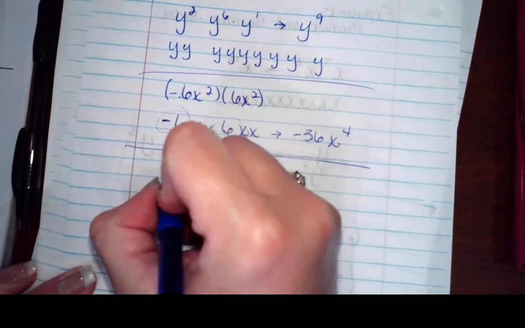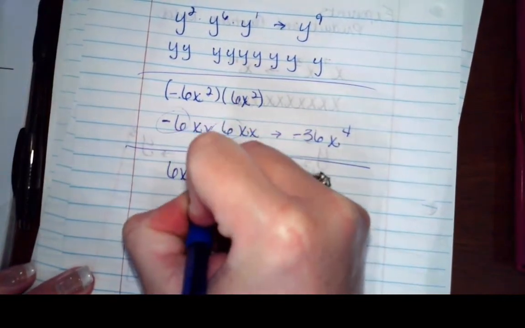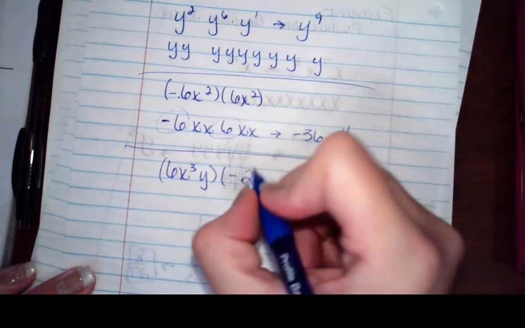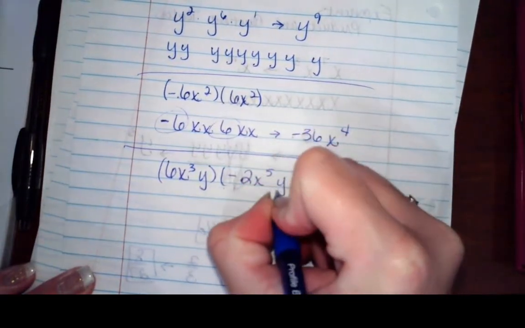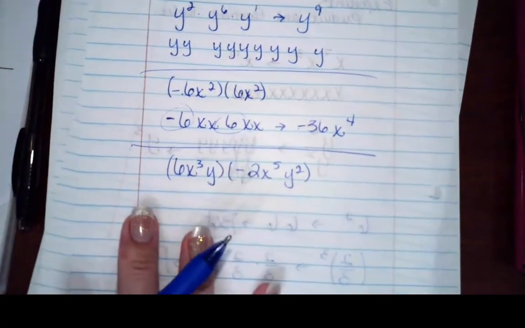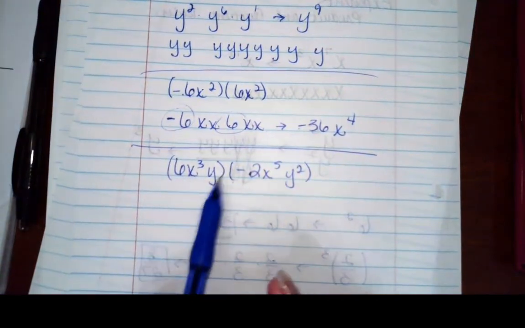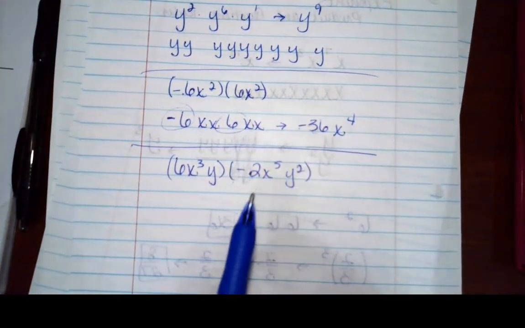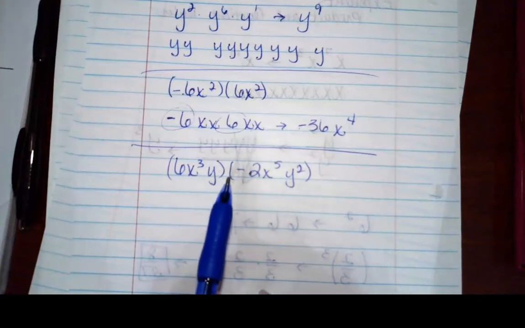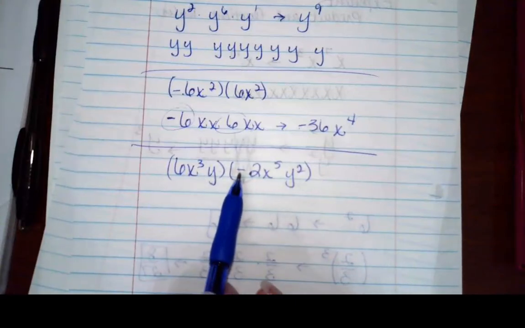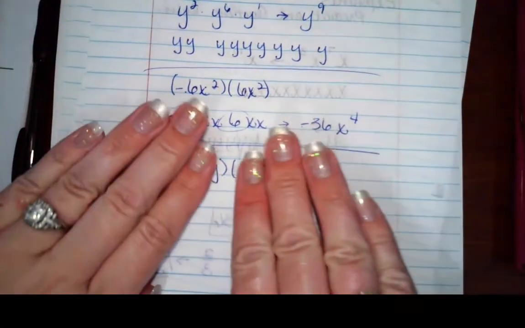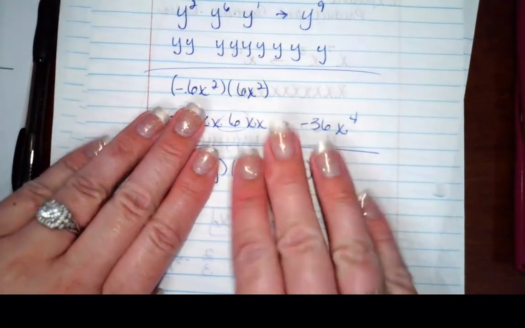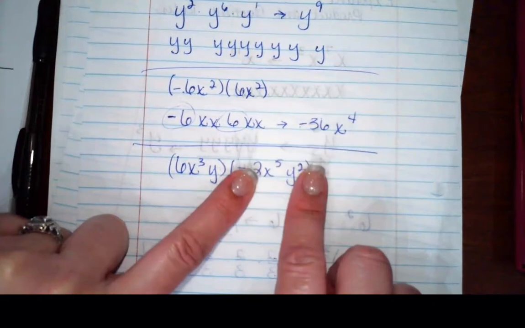I have 6x to the 3rd times y, and I've got a negative 2 x to the 5th y squared. All right, so the bigger picture, I've got this chunk of parentheses times this chunk of parentheses. Do not fall into the pothole of thinking that this is a subtraction problem. Okay, so look between the parentheses. Between the parentheses is nothing. That indicates multiplication. So I've got this chunk times this chunk.